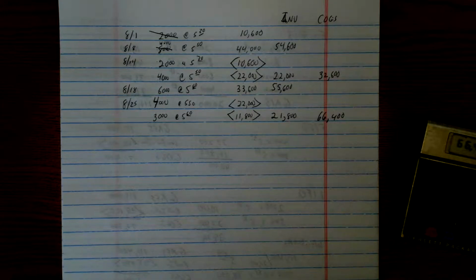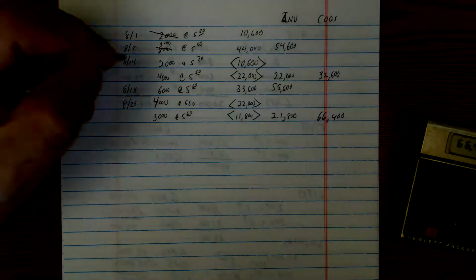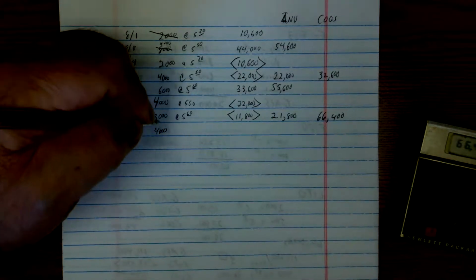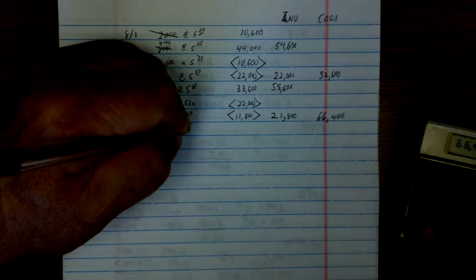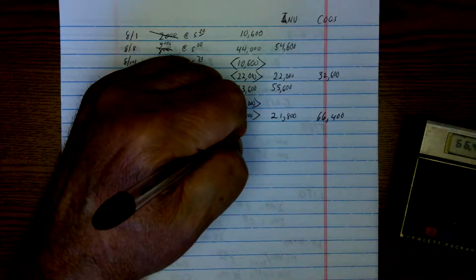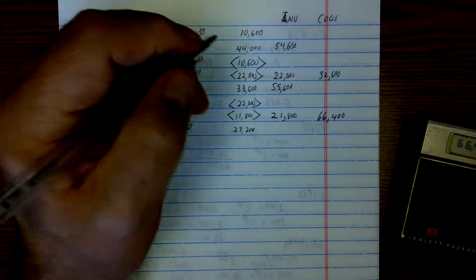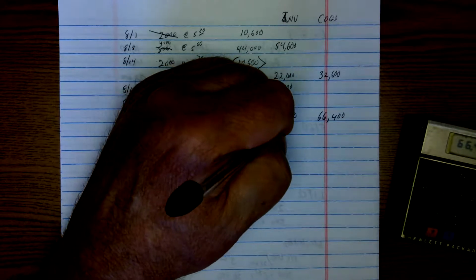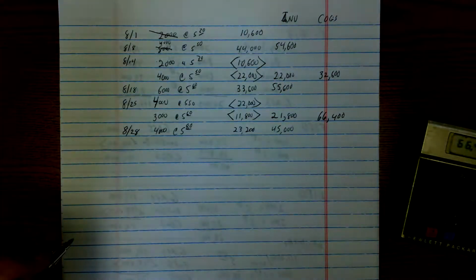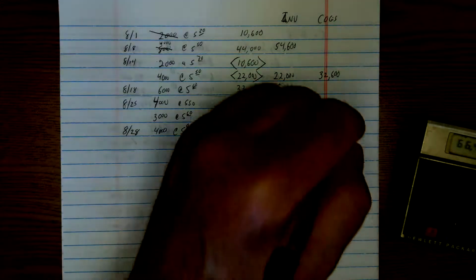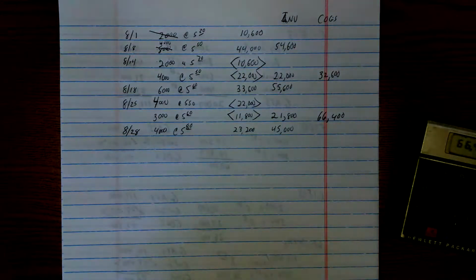All right. And then on the 28th, we purchased 4,000 units. And that's at $5.80 each. And that comes to 23,200. Add that together, we've got 40,000. Is that right? And our cost of goods sold does not change.